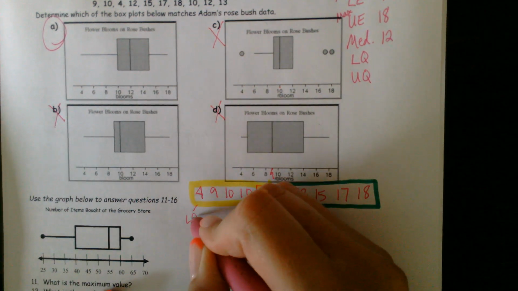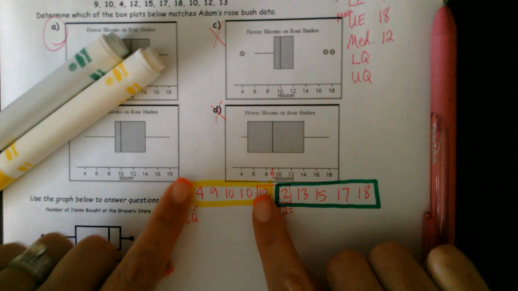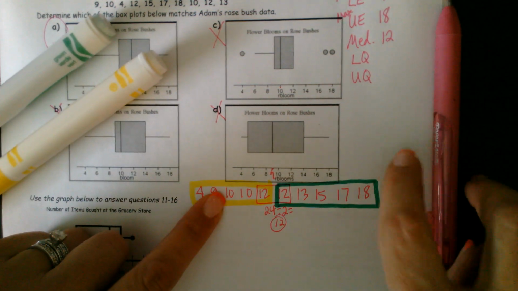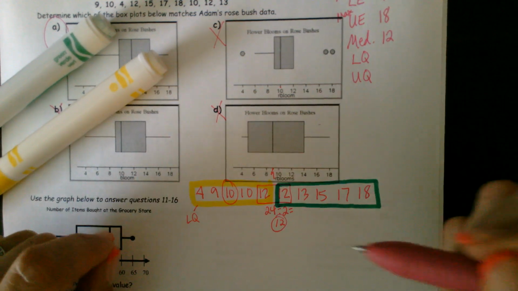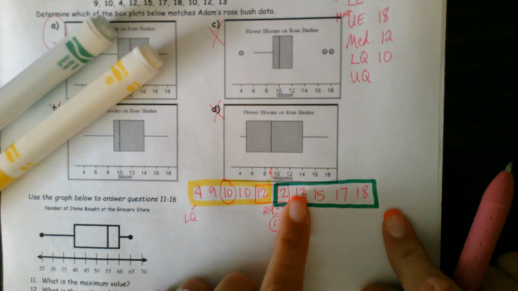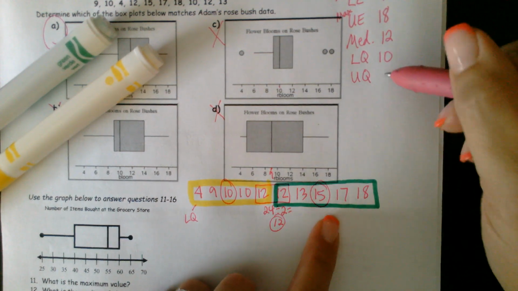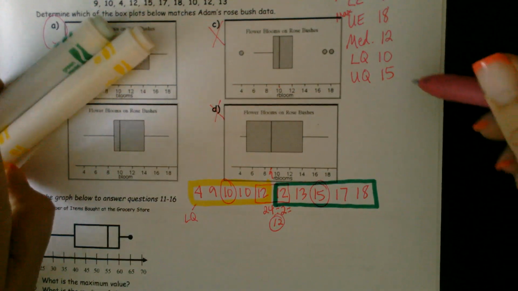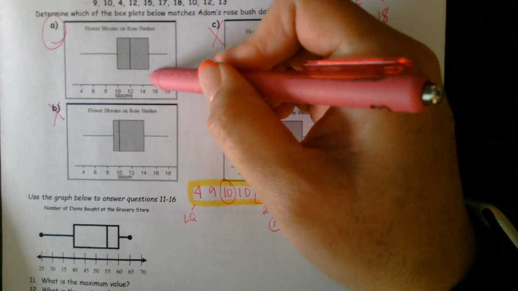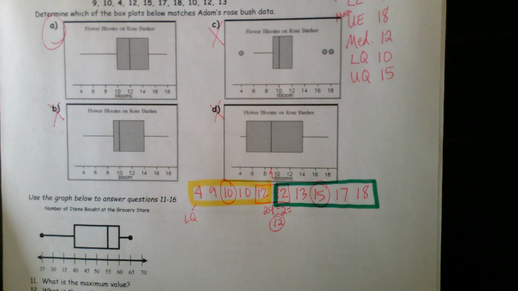So this is my lower quartile. I'm going to count until I get to the middle. I have 2 here and 2 here, so my middle number over here would be 10. So my lower quartile is 10. My upper quartile, I have 2 here and 2 here, so my upper quartile is 15. I'm going to double check and make sure lower quartile is at 10, upper quartile is at 15. So it does double check and work out.